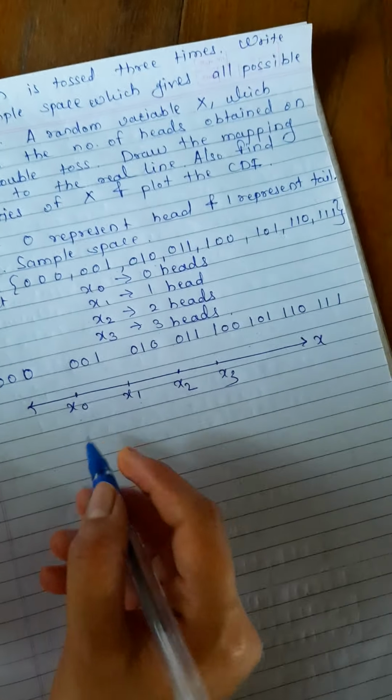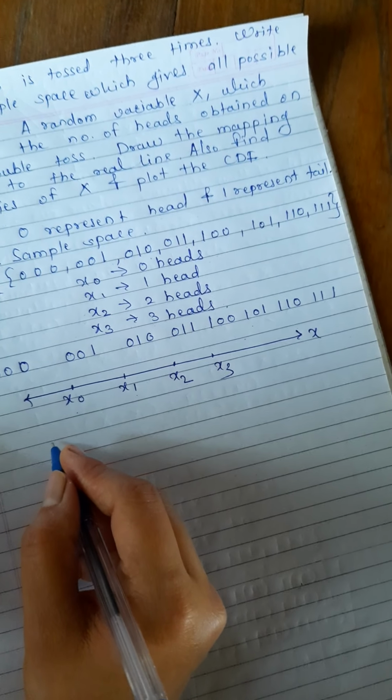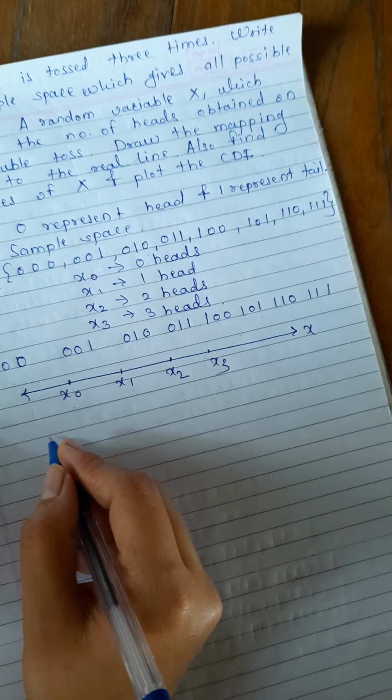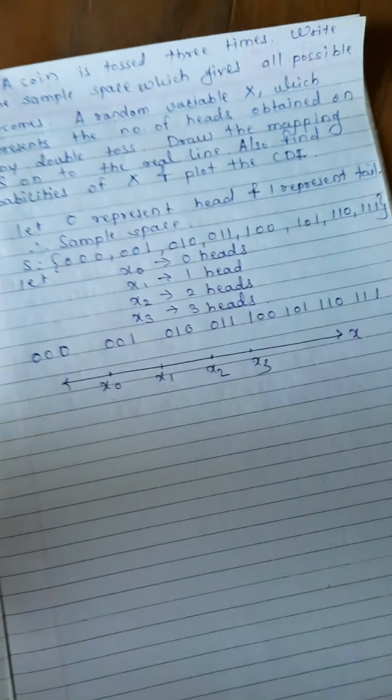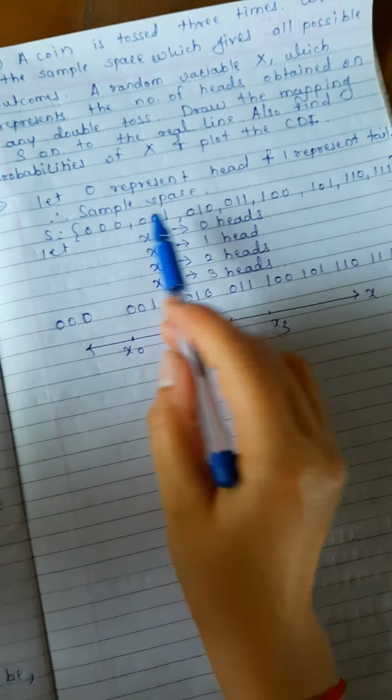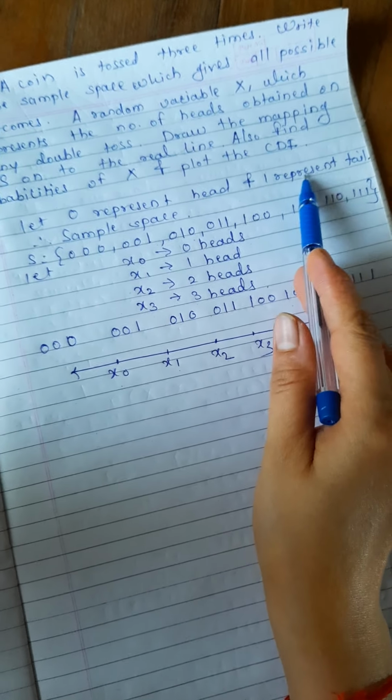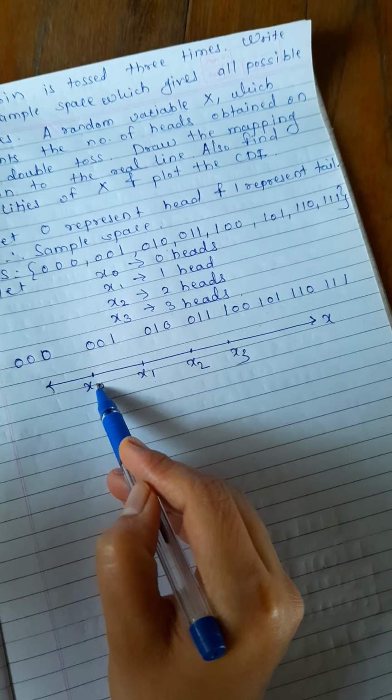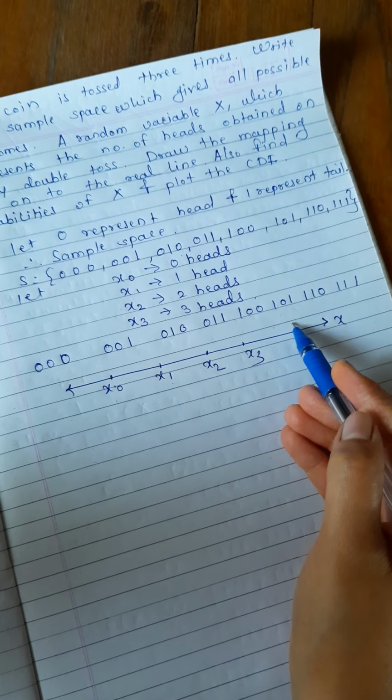Now for 0 head, here we have considered 0 for head and 1 for tail. So for 0 head, that is this one.